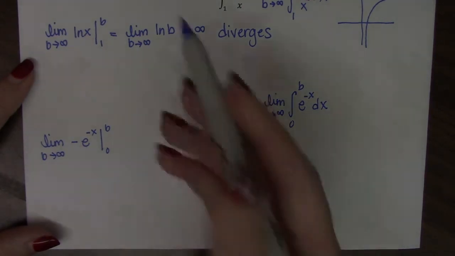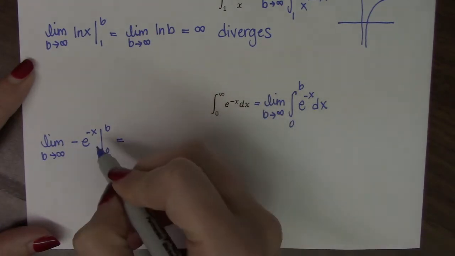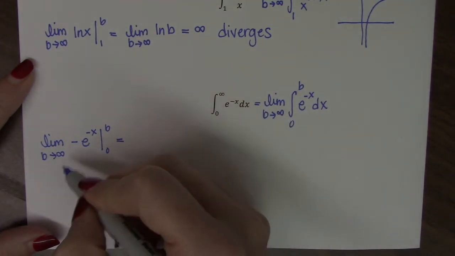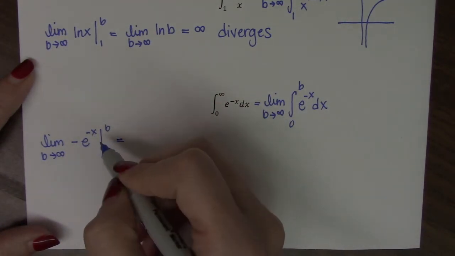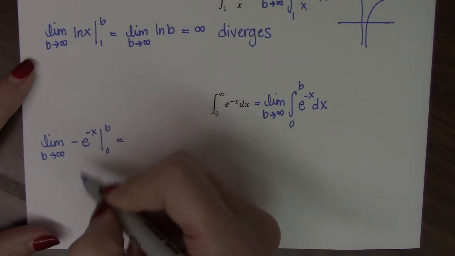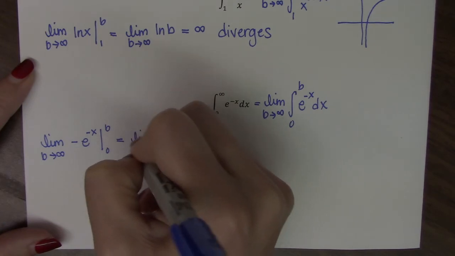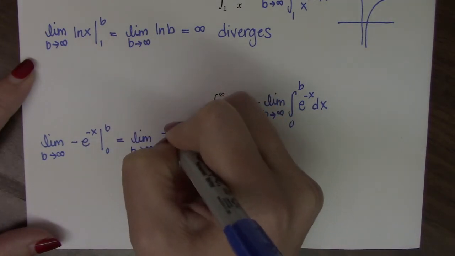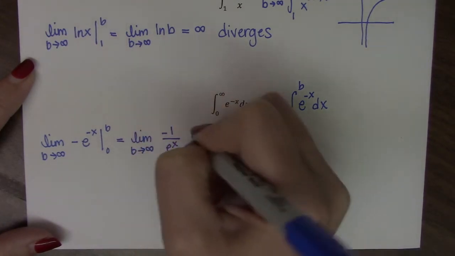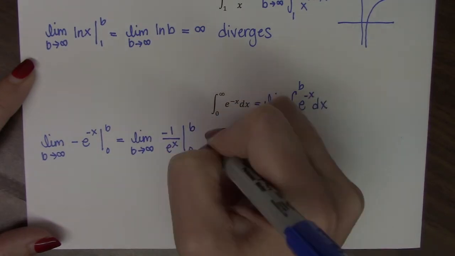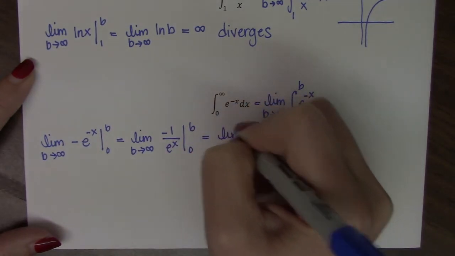And here would be my recommendation whenever you end up with negative exponents. Before you plug any values in, rewrite the expression with positive exponents, because when you're doing limits, it's very important that you understand what's in a numerator versus what's in a denominator. So this is the limit as b goes to infinity of negative 1 over e to the x from 0 to b. Now let's plug in our bounds.